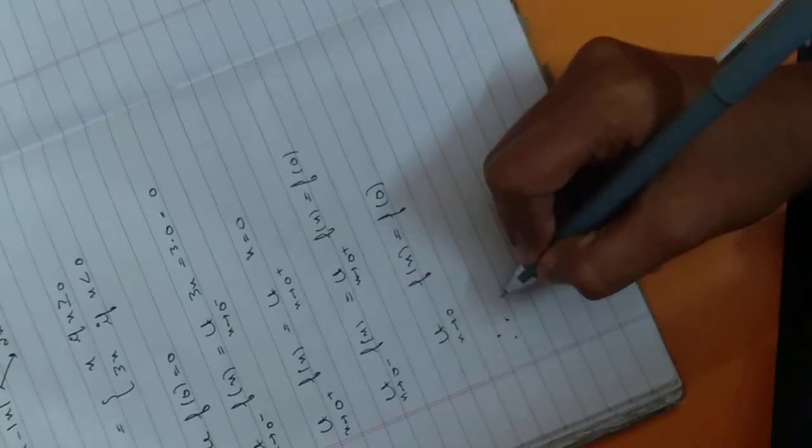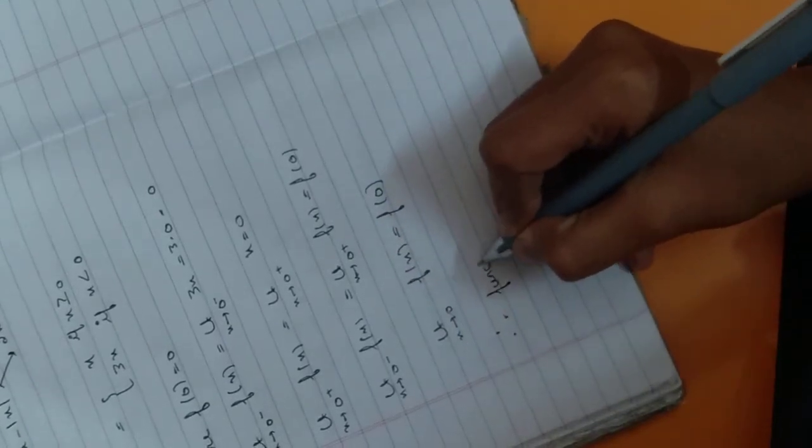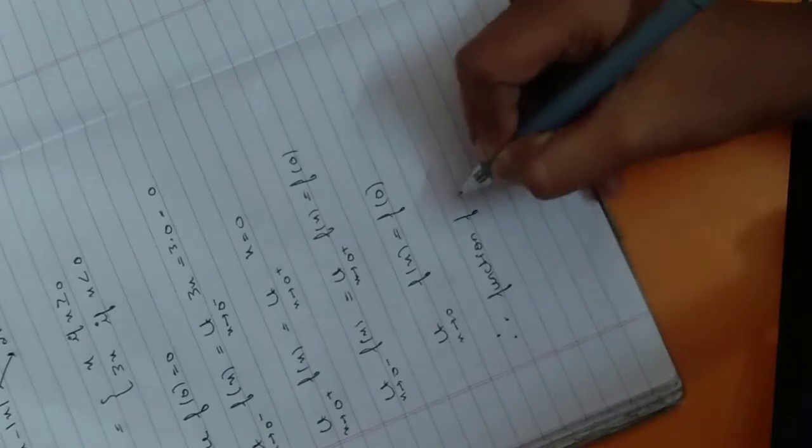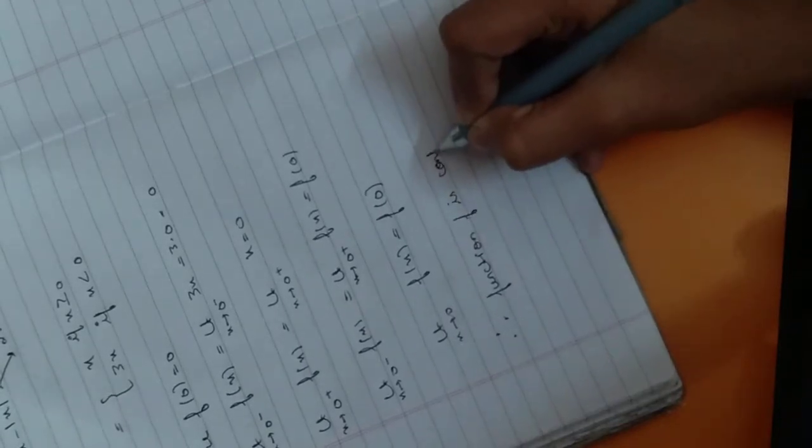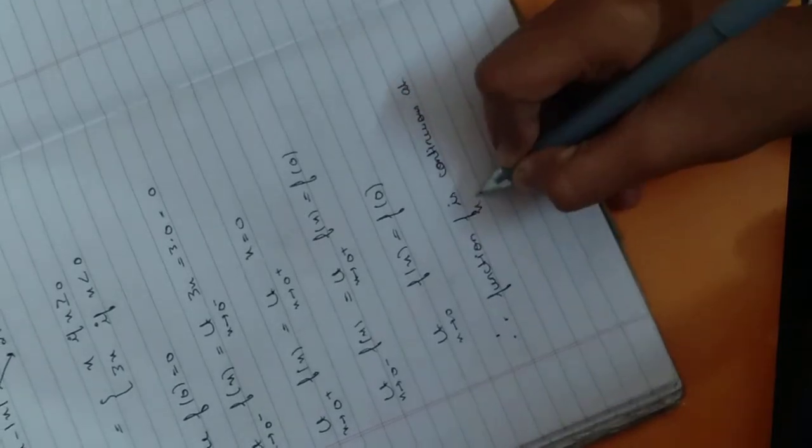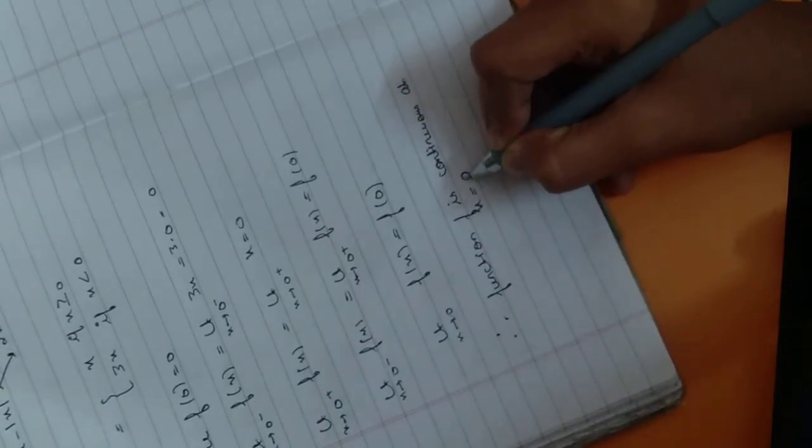Therefore, we can say that the function f is continuous at x equal to 0. Hence, we have proved that the function is continuous at x equal to 0 because all three conditions, the left limit, the right limit, and the value at x equal to 0, exist and agree.